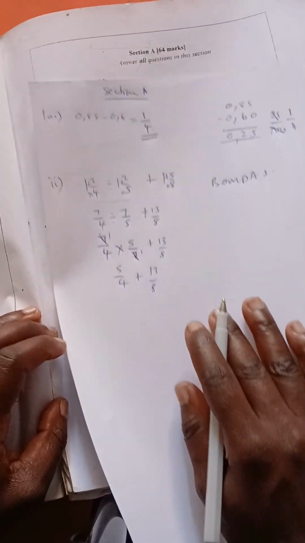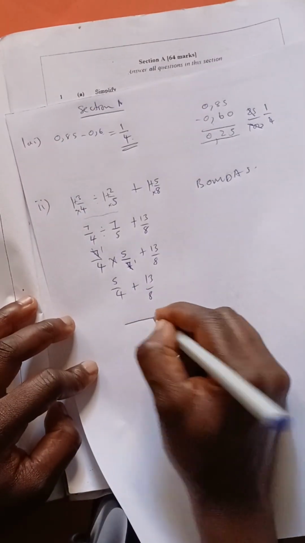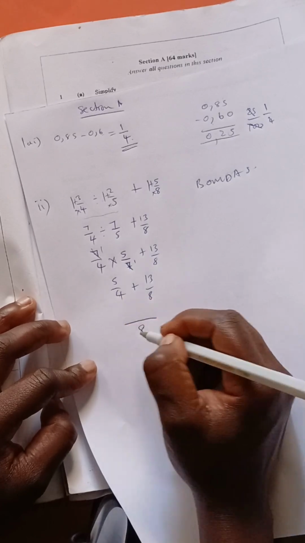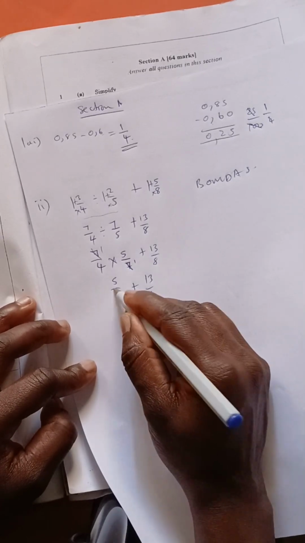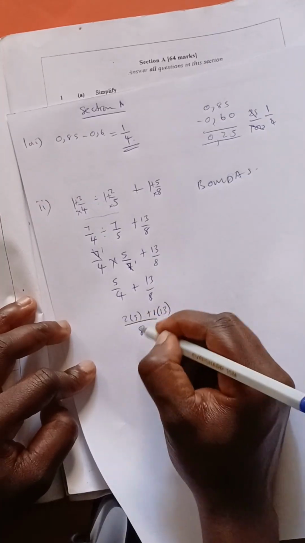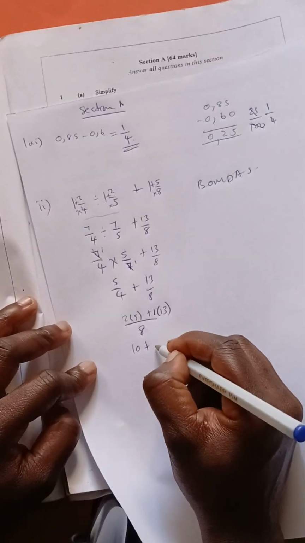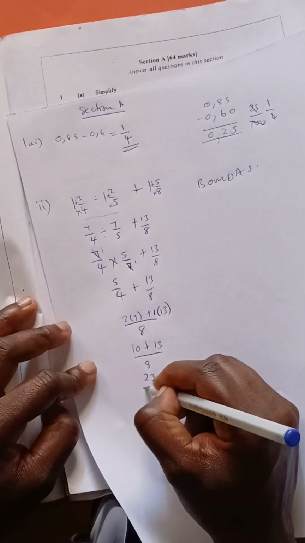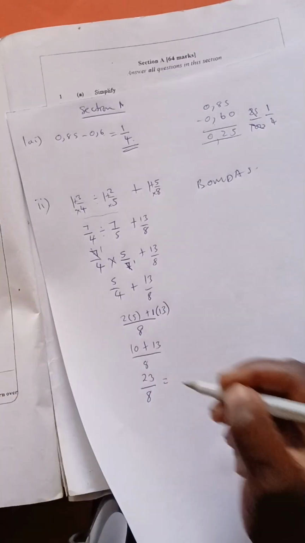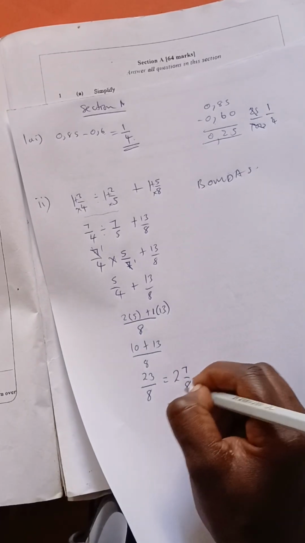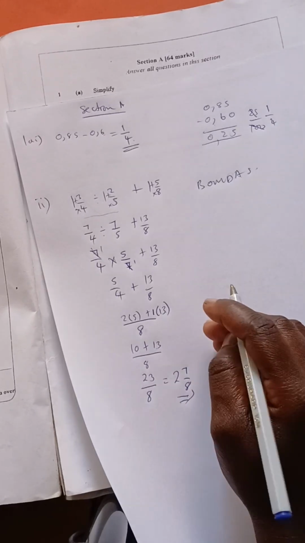So we find what we call the common denominator, the lowest common denominator. Our lowest common denominator is what? It is 8. So 4 into 8 we get 2, then 2 multiplied by 5, plus 8 into 8 we get 1, times this 13. So 2 times 5 we get 10, plus 1 times 13 we get 13 over 8. So 10 plus 13 we get 23 over 8. 23 divided by 8 will be 2 and 7 over 8 in its lowest terms.